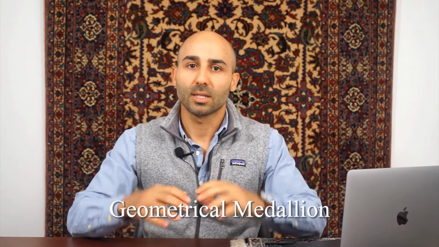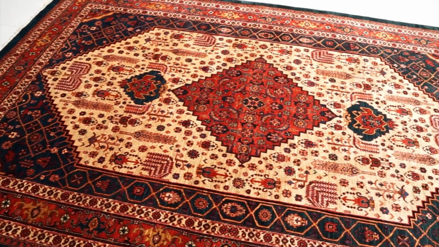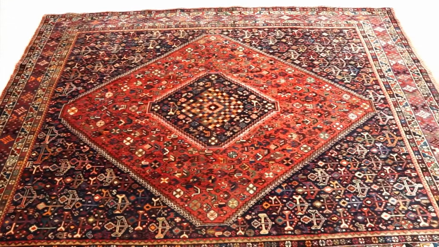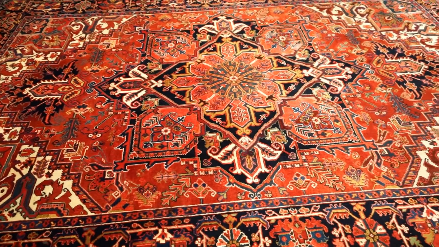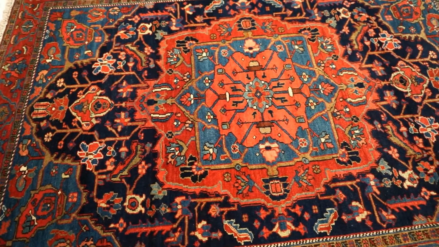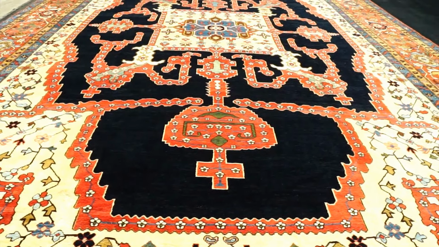The next type of design is geometric medallion, which is another subcategory of geometrical rugs. With this type of design, just like with the floral medallion, you're going to have a large medallion in the center of the rug that's geometrical in this case, and then you're going to have a corner design. So it's going to be a geometric center, and then some sort of designs in the corner of the field of the rug. Typically you're going to see this in village or tribal Persian rugs. For example, you'll see them in Heriz, Abadeh, Zanjan, Karaj, and Qashqai Persian rugs.